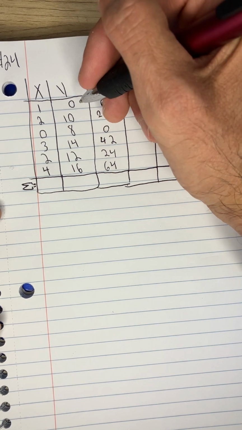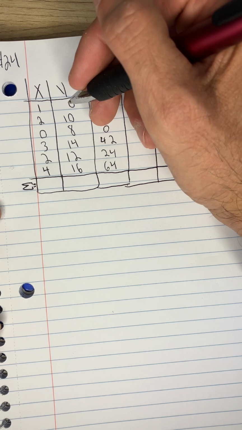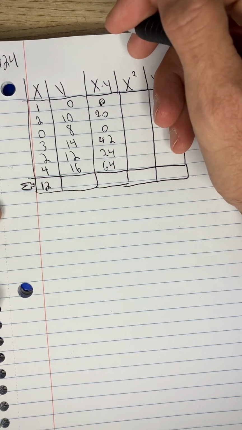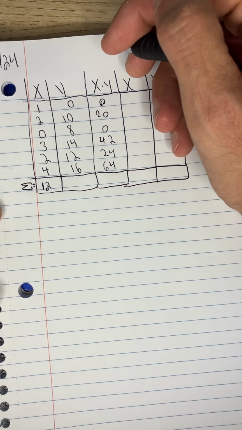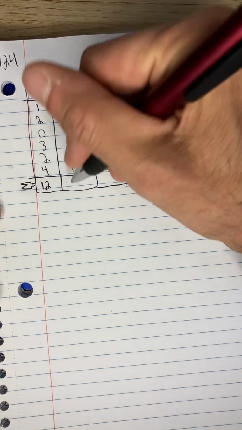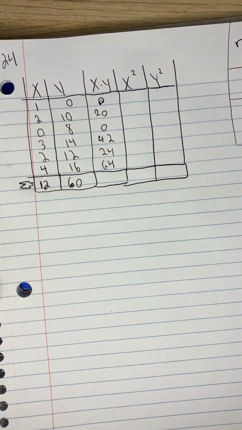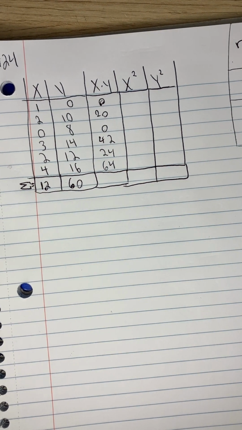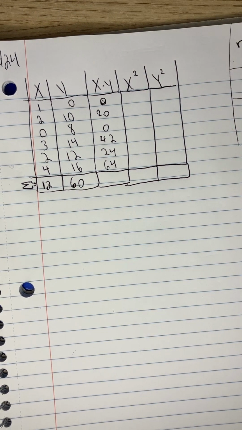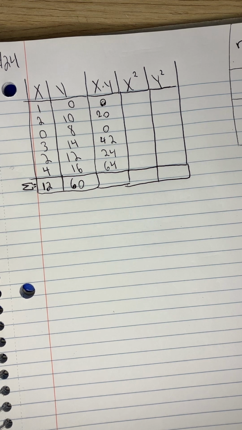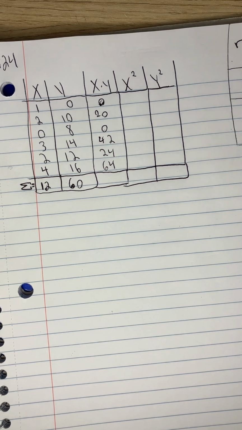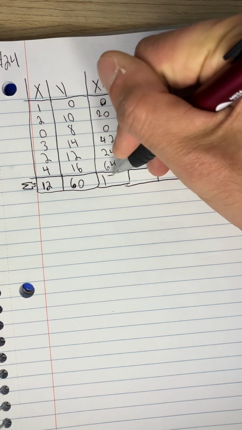So 2, 3, 6, 8, 12. And this is 10, 18, 60. Okay, so then the x times y column, 0, that's 20, 62, 82, 86. It's 150.